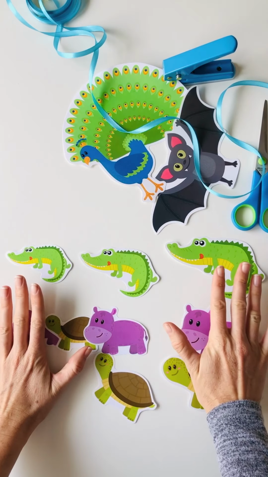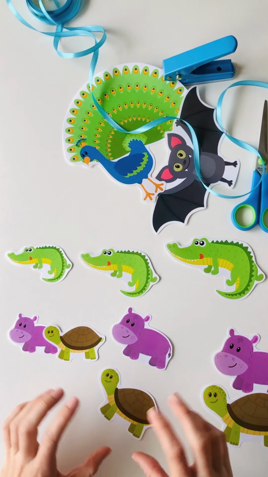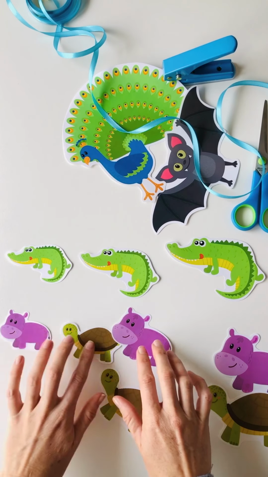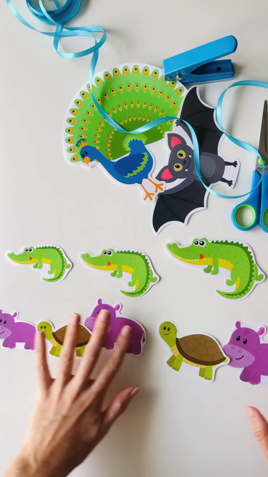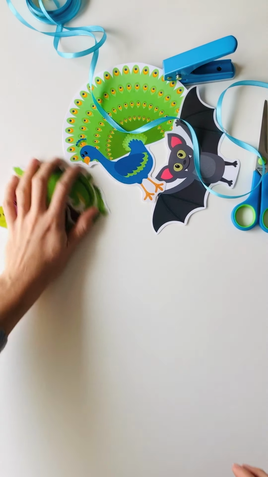Yes? You could also do patterns with these. Although, no, I probably wouldn't mess with that just because they're not the same size. You could go hippo, turtle, hippo, turtle, hippo, turtle. There you go. Anyway, I will stop there before I cause confusion.